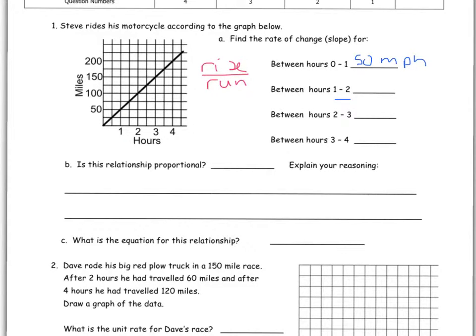Then we're going to go between hours 1 and 2. So again, we go 1 and 2. This rate right here is up 50 over 1. And at this point, I am hoping you realize that because it is a straight line and it is proportional, there's that constant rate of change. So the rate is always going to be 50 miles per hour. Even if we went between 2 and 3 hours, it would still reduce to 50 miles per hour. So is this proportional?